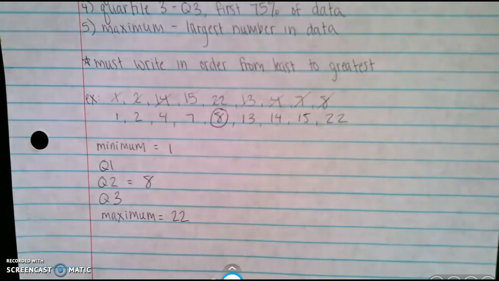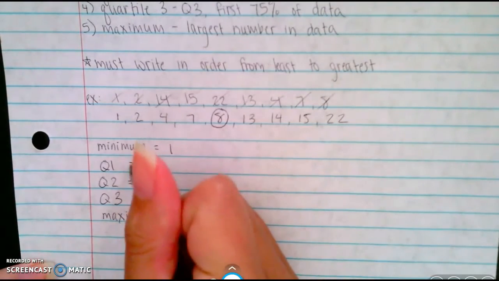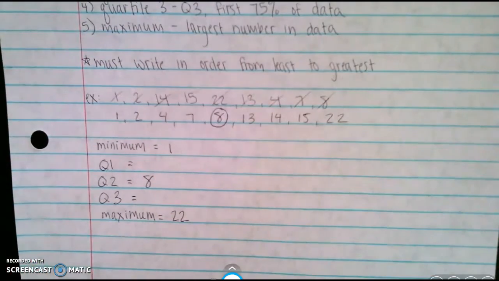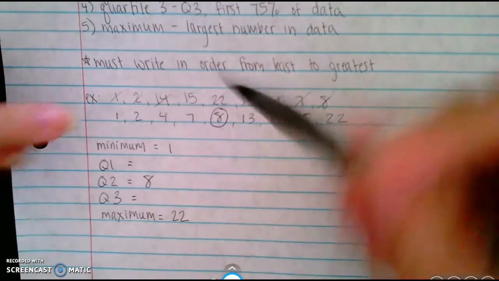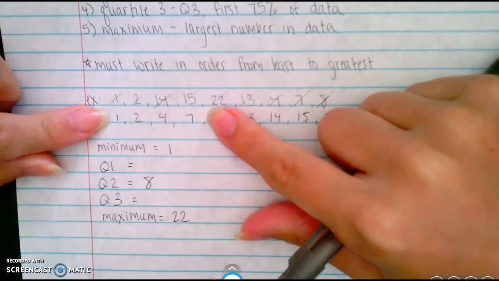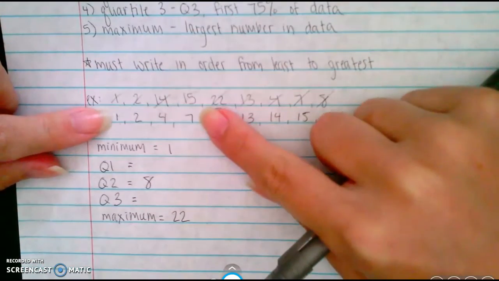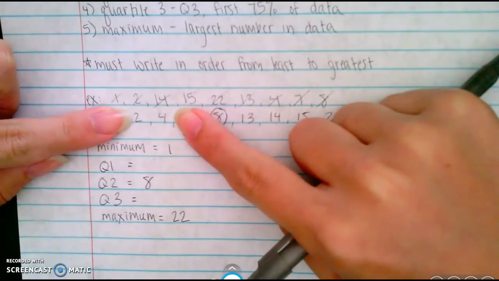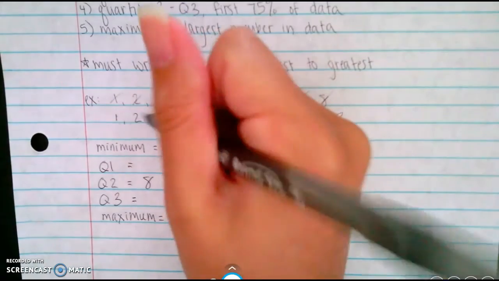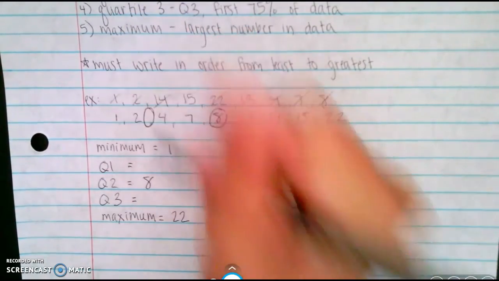Then I'm looking to find quartile 1 and quartile 3. So the quartile 1 is going to be 25% of the data. It's going to be the middle of the bottom half. So I'm going to cross off 1 and 7, and then the middle is between 2 and 4.